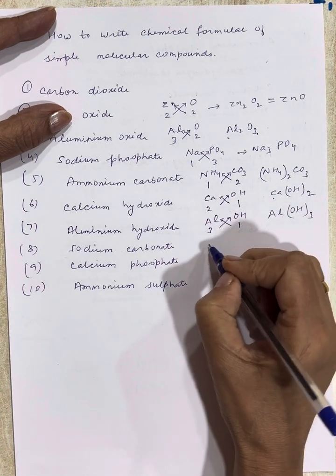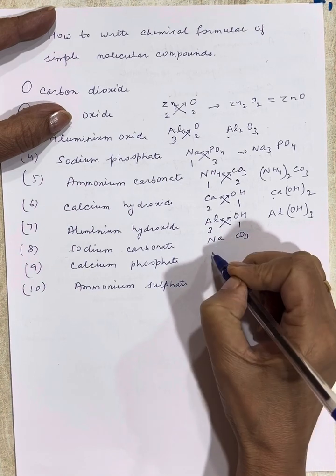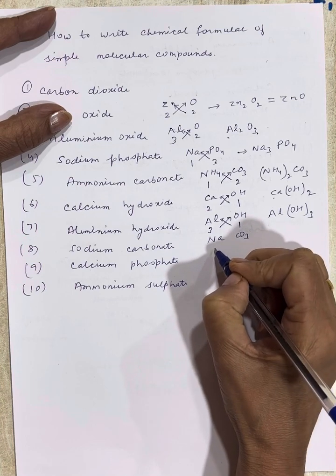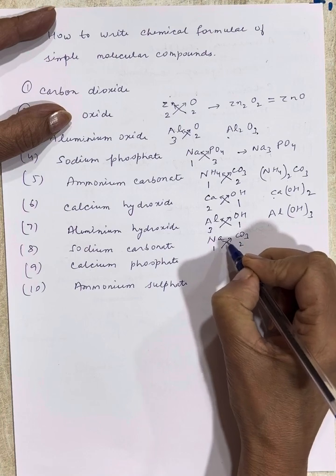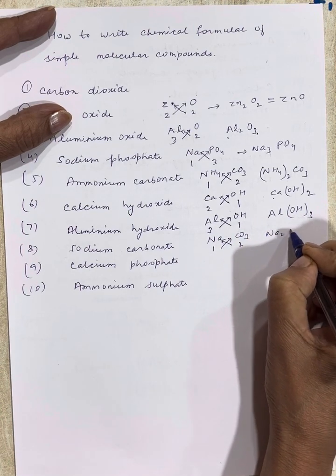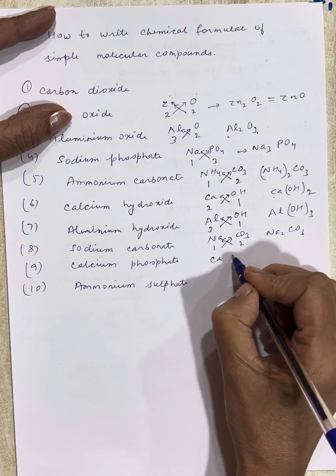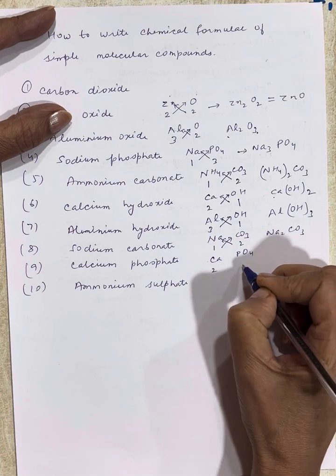And now is sodium carbonate. Sodium is Na and carbonate is CO3. The valency of sodium I told you by drawing also. So tell me, yes, this is 1 and CO3 is 2. On crossing I'll get Na2CO3. Calcium phosphate: calcium has valency 2 and phosphate PO4 has 3.